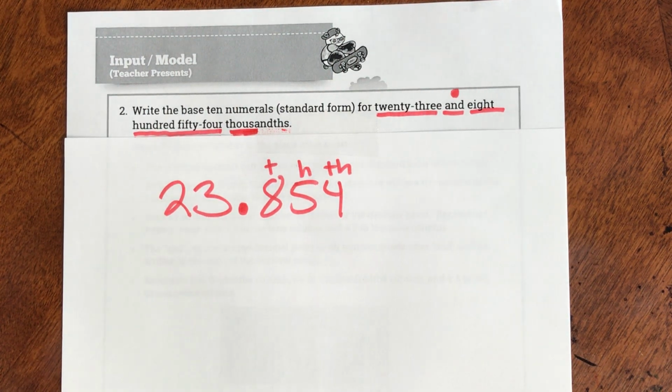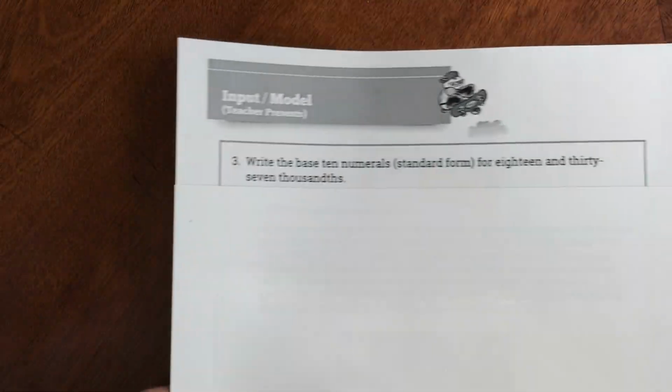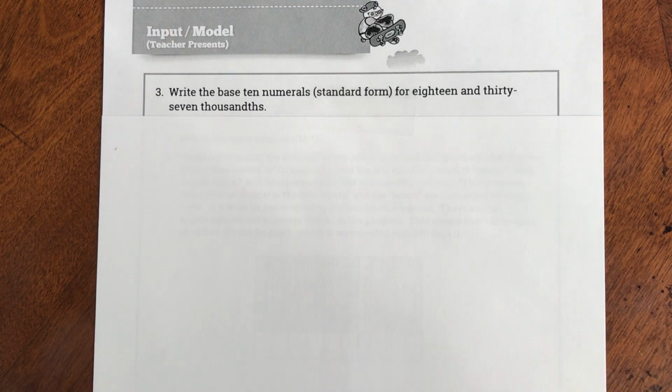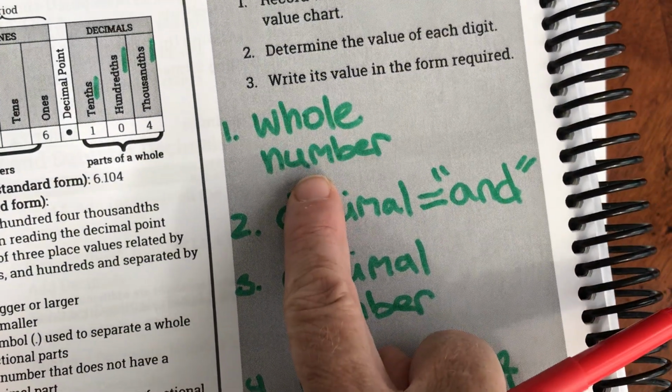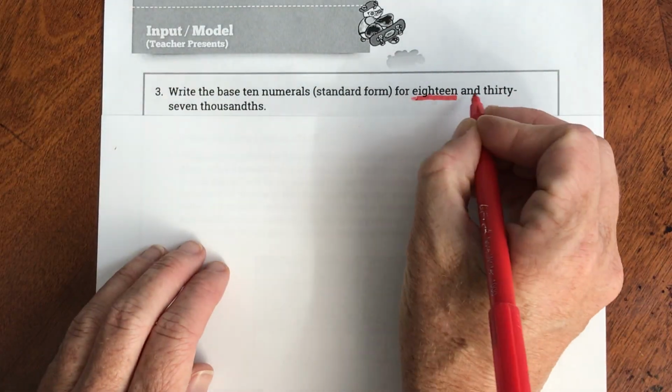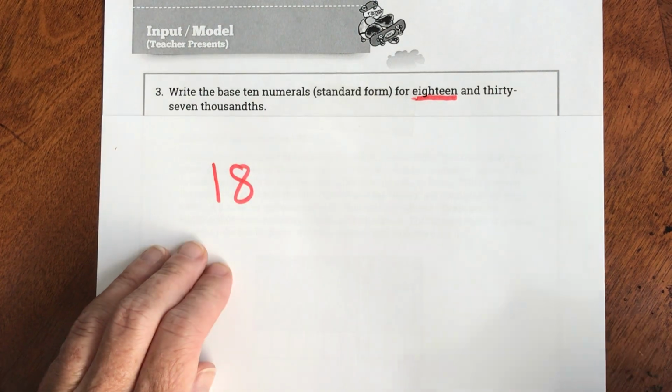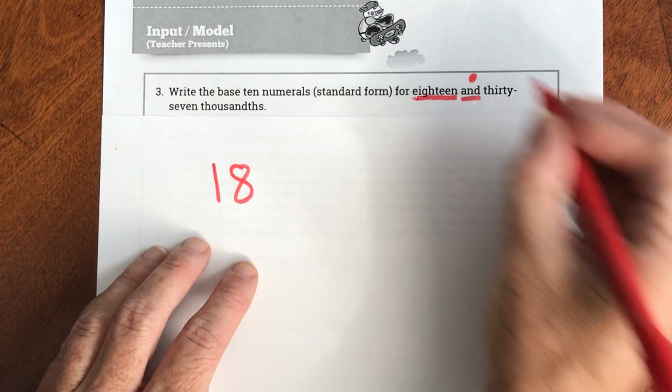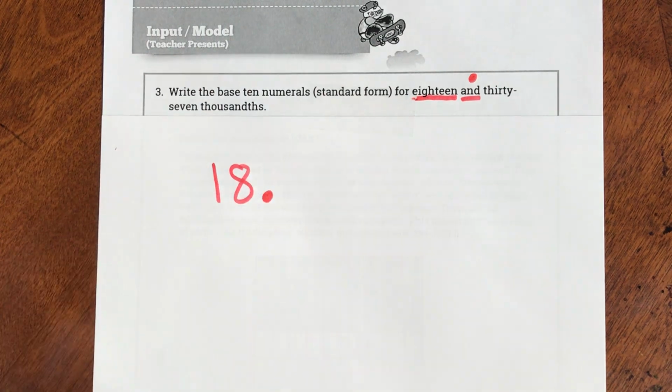Okay, I'm going to do one more for you before we get started on some together. This is another one that says, write the base 10 numerals, which is standard form, for 18 and 37 thousandths. Now I'm going to warn you, this one's the trick one, so I want you to really focus on this one. This is where they try and trick me. Okay, so I'm still going to look at my 4 steps. So I first want my whole number, which is before the word and or decimal. So I see 18 is before and I know and means my decimal. So there's my first 2 parts.